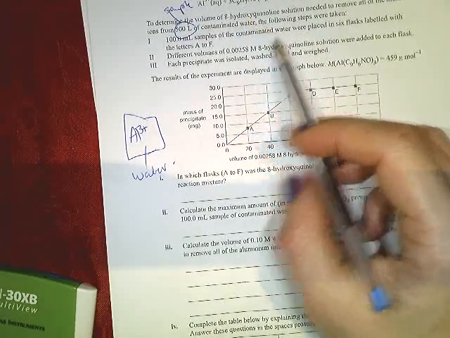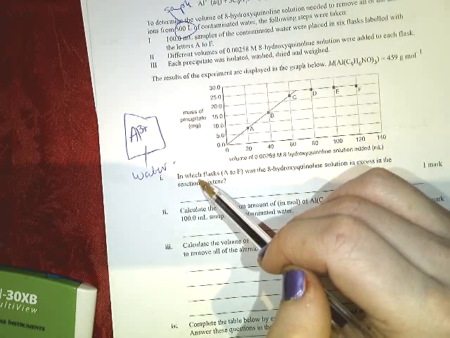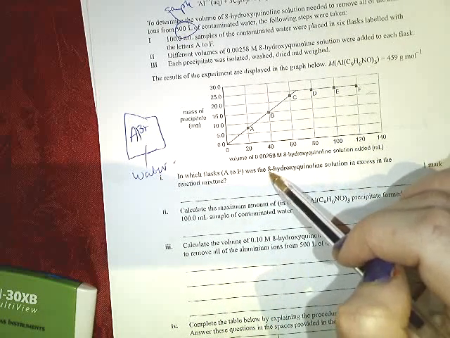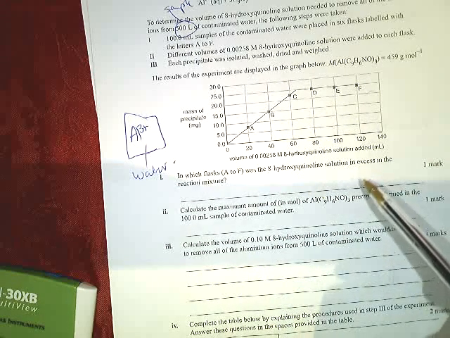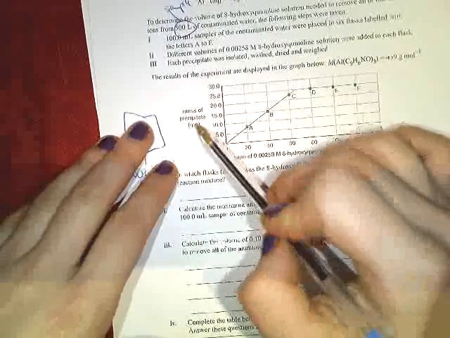Different volumes of this were added to each flask. Each precipitate was isolated, washed, and dried. Okay, so in which flask A to F was the hydroxyquinoline solution in excess in the reaction mixture? Okay, so that sort of makes sense if you have a look at the mass of the precipitate collected.